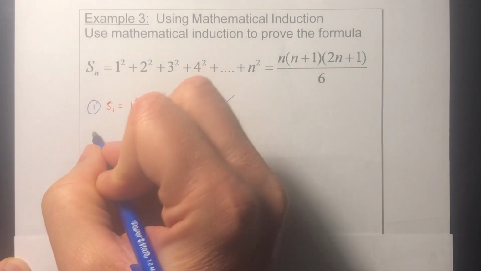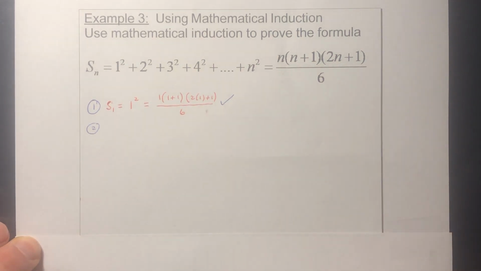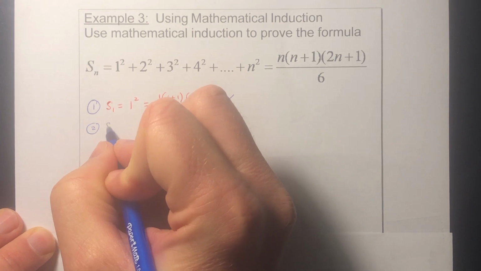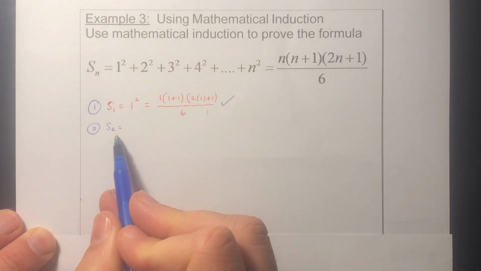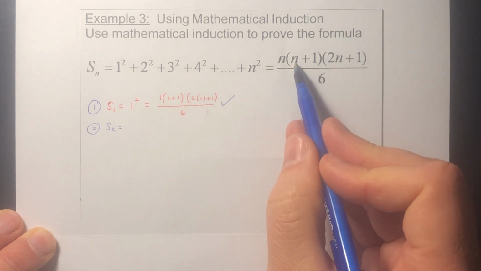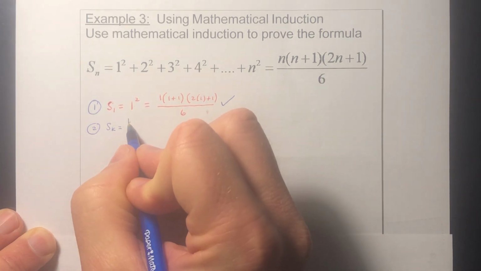Now, step 2, this is where we do some preliminary work. Okay, so we're going to replace the n with k. So now instead of s sub n, we have s sub k. Come here and replace each of these n's with k.